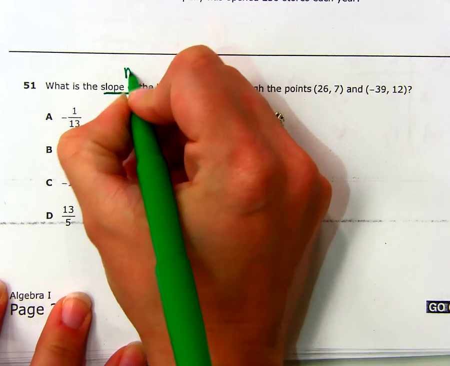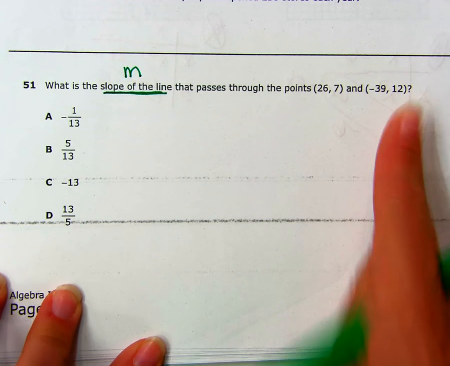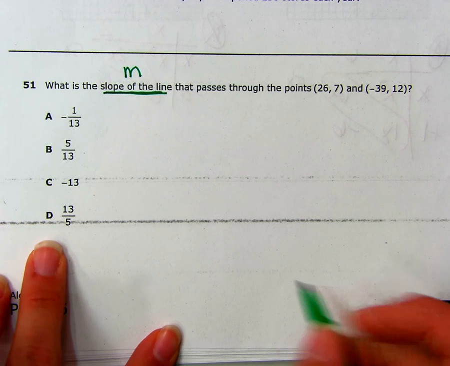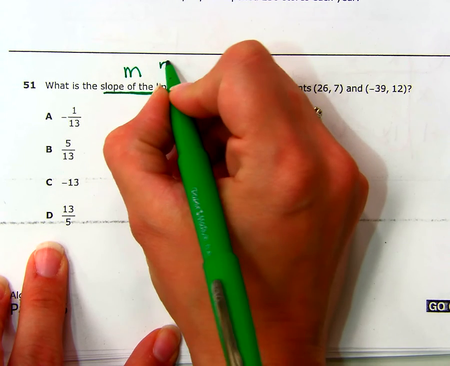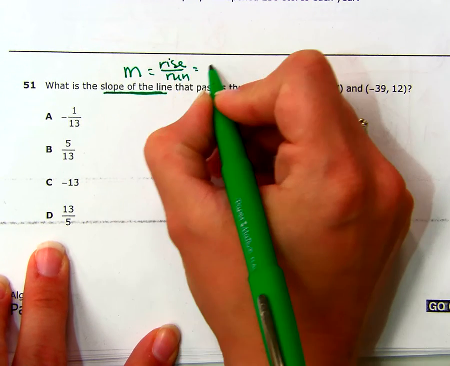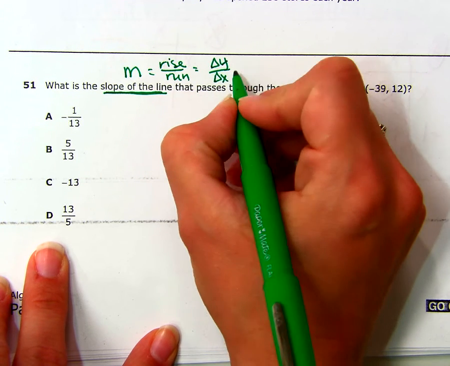Remember, that's like finding your m that passes through 2 points. We've talked before about slope. There are a lot of ways to think about slope. We can think of it as the rise over the run. We can think of it as the change in y over the change in x.